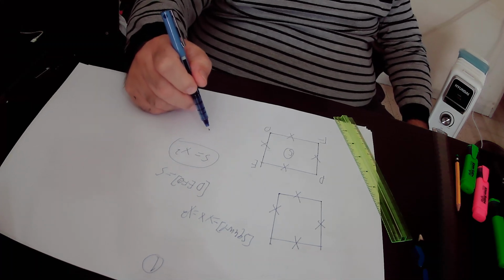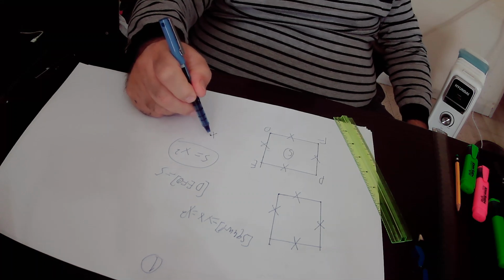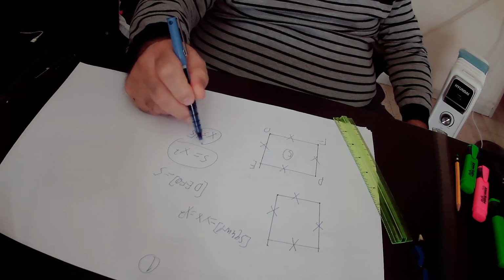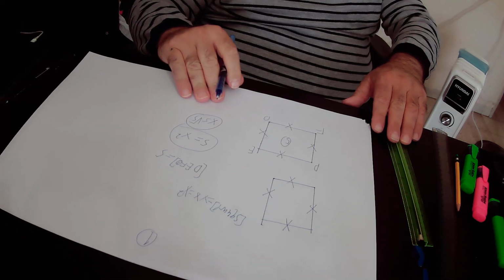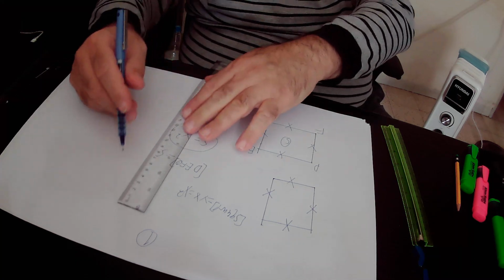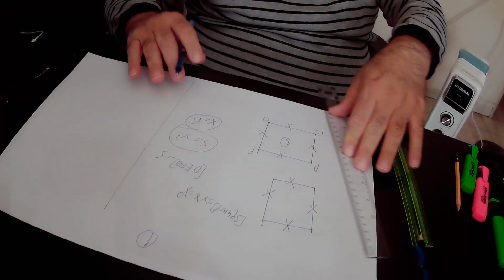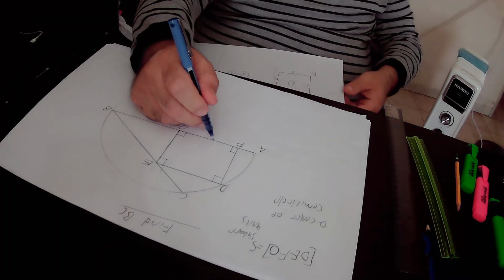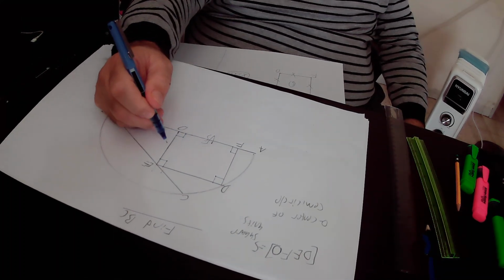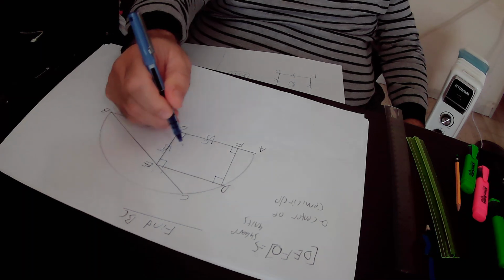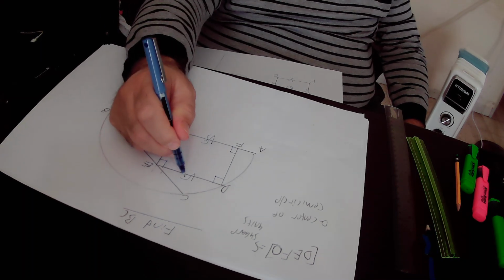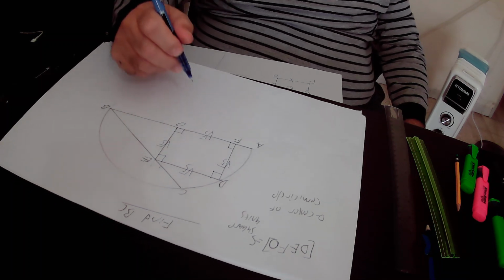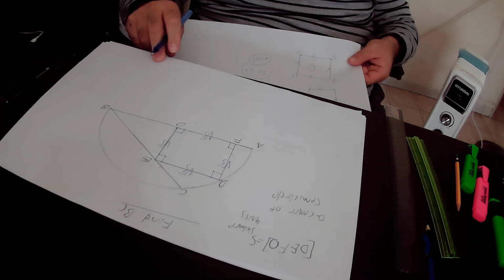We'll take a root out of this equation and we get that x equals the square root of 5 units. So one side of the square is equal to the square root of 5 units. FO equals the square root of 5 units, EO equals the square root of 5 units, DE equals the square root of 5 units, and finally DF also equals the square root of 5 units.